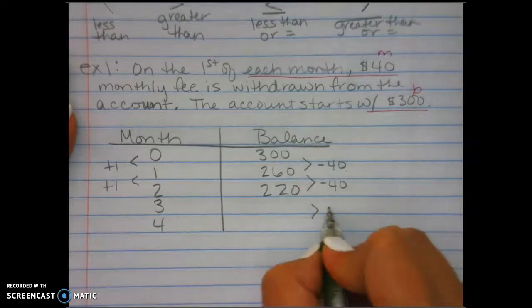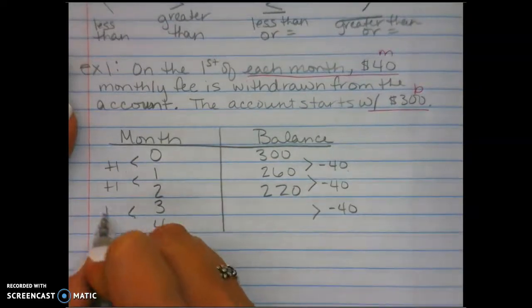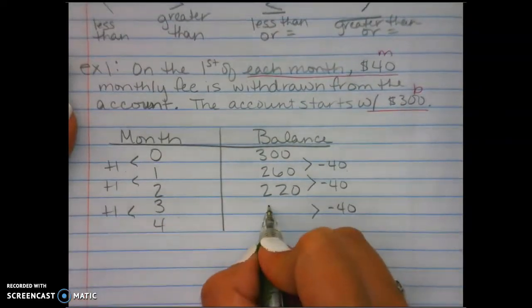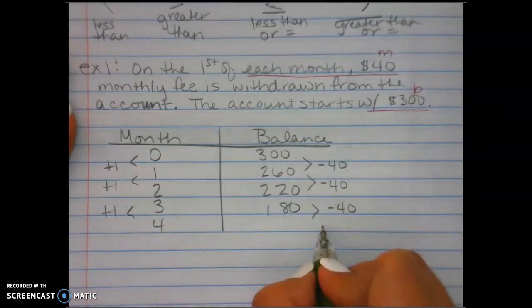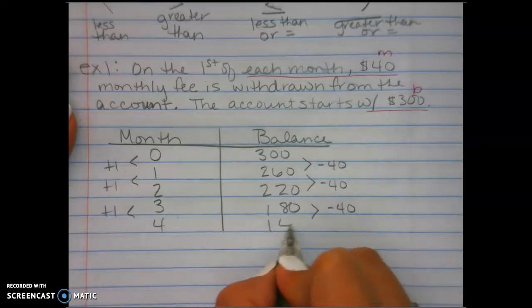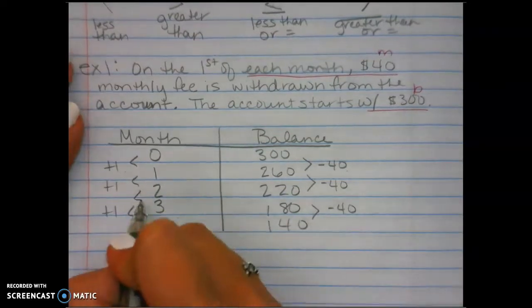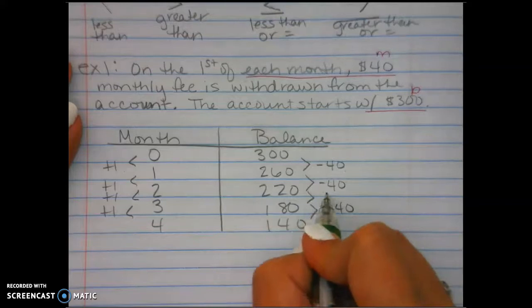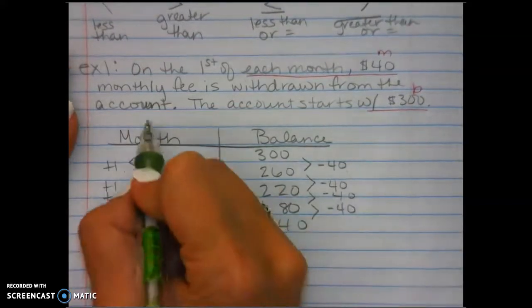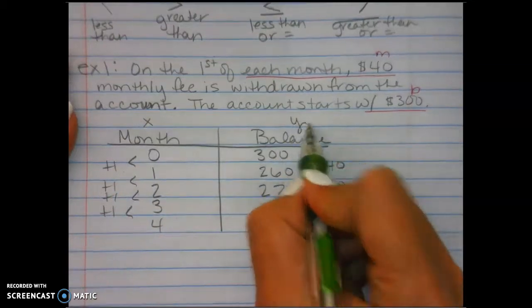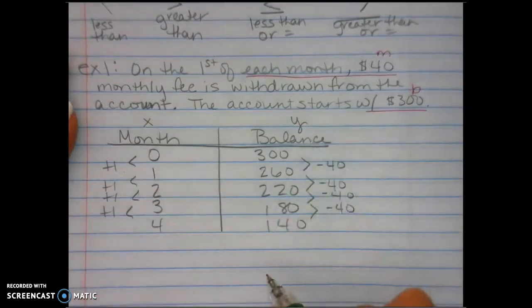So now she's at 220. And then the next month, she's at 180. And then the next month, she's at 140. Okay? So that way we can see what's happening each month. So remember, in a table, this is always our x, this is always our y, our independent and our dependent.